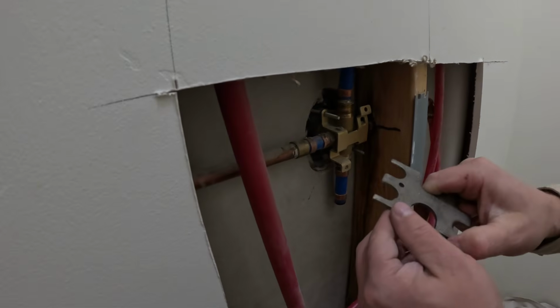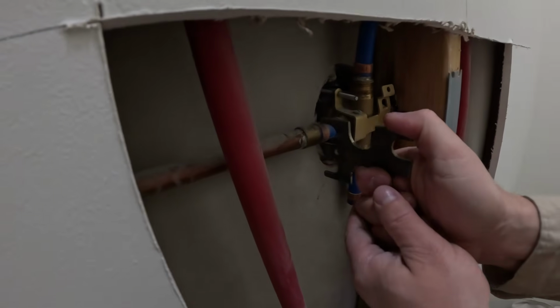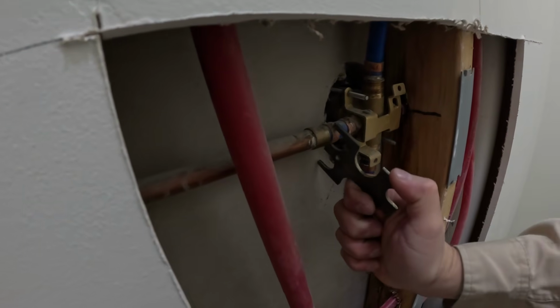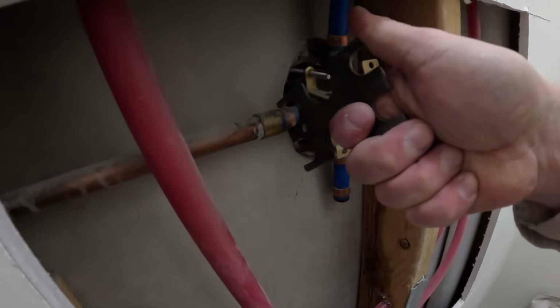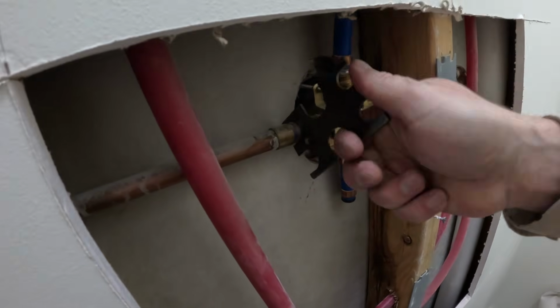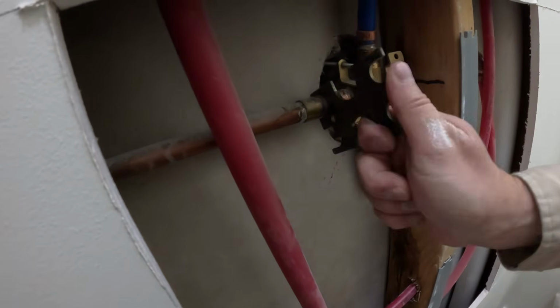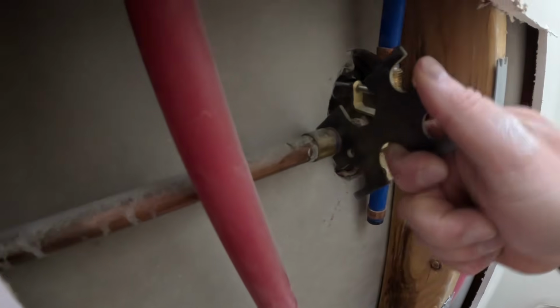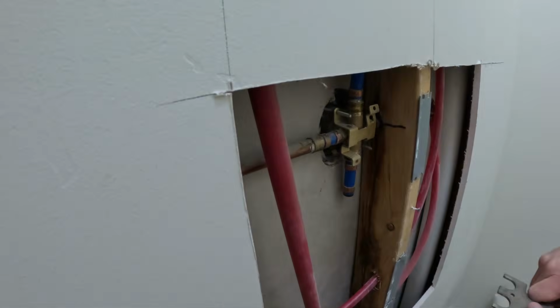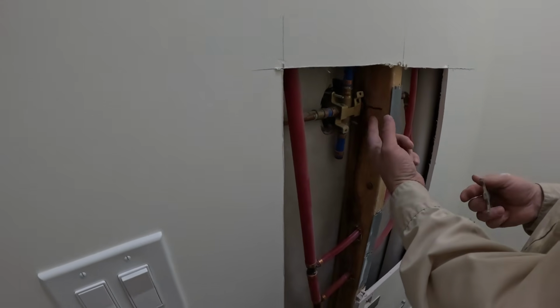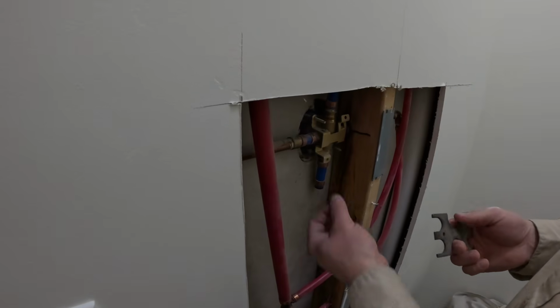And then let's try. So here on the go. Oh, this should go, and it doesn't. Well, there it goes. So it could be a crimp. It could be the crimp ring in there was improper as well.